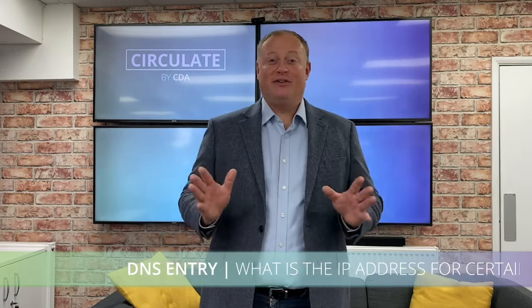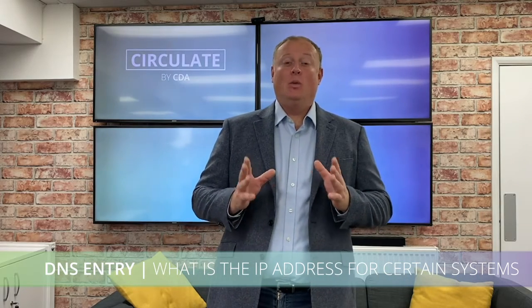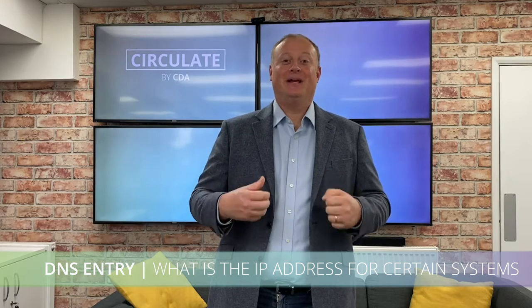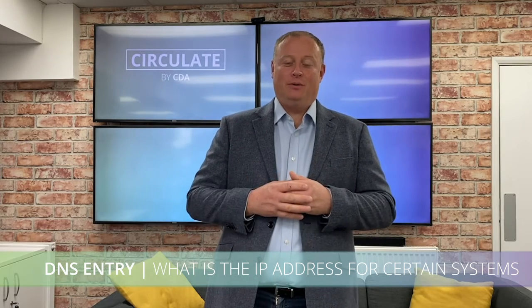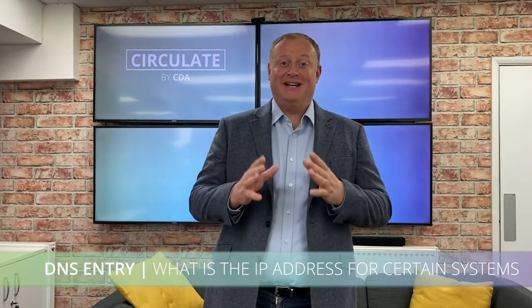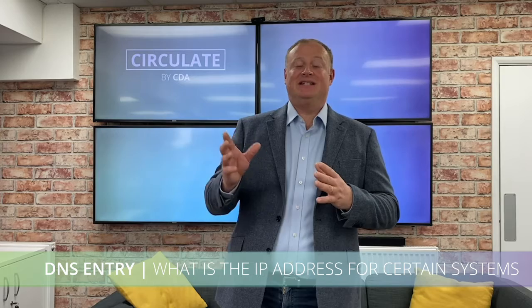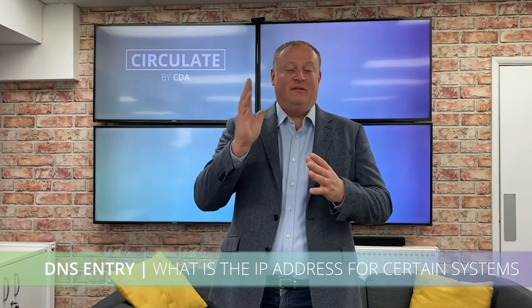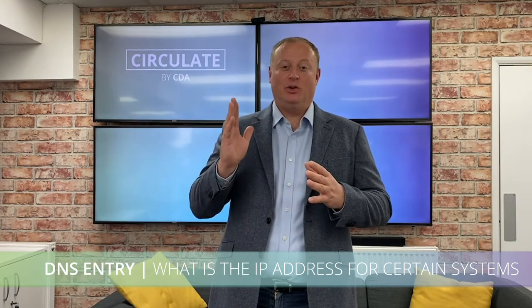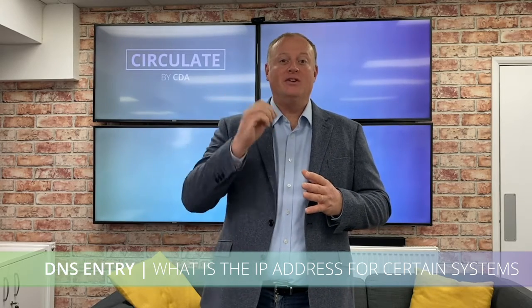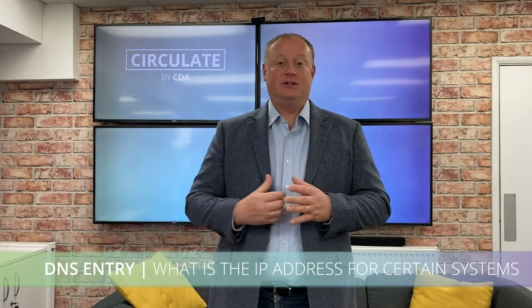The next part is what's called DNS entries. DNS is a complicated jargon phrase that just basically means what is the IP address for certain systems that the domain name is linked to. So for example, as we know, all computers connected to the internet use an IP address, an internet protocol address. It's a set of four numbers, something like 151.28.92.131. It's just a lookup for where the domain name goes for a particular service.